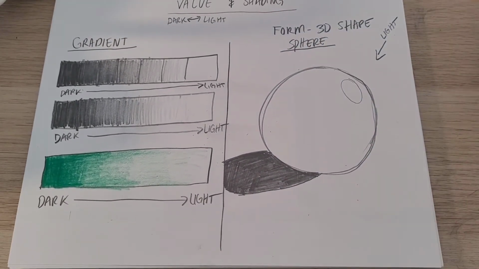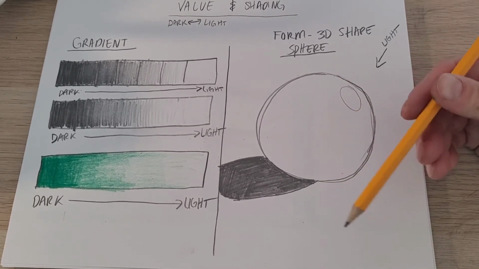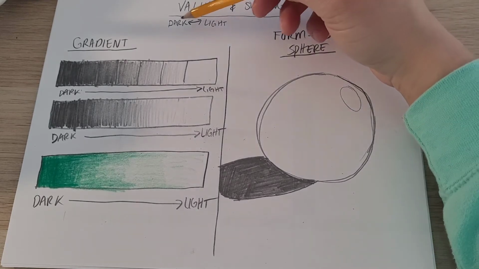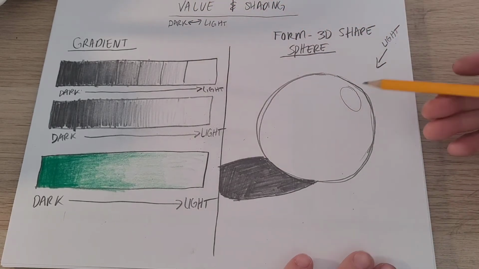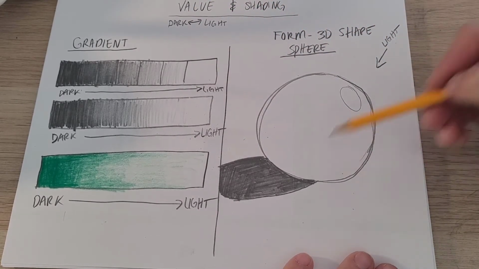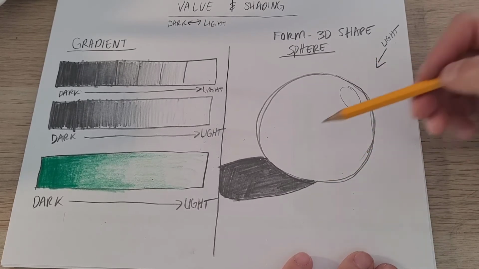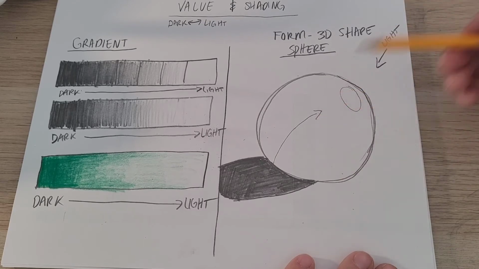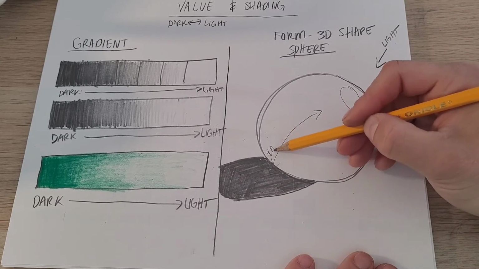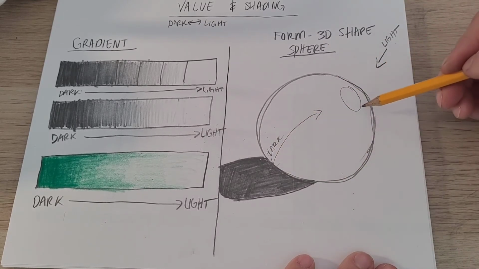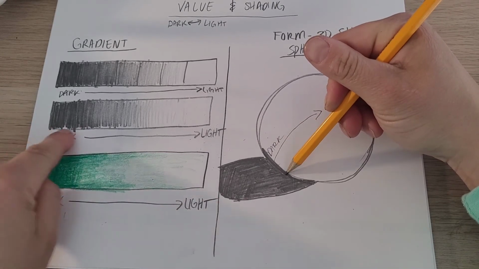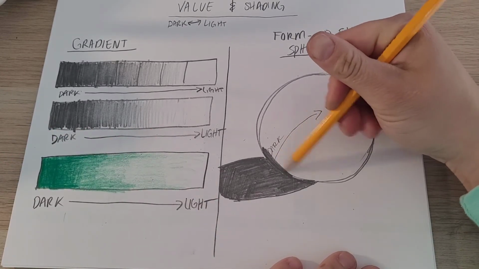From our scale, we're going to color this in with our pencil. All right, now that I have my highlight and my darkest area, I'm going to start doing my shading using that value, dark to light. My dark to light isn't going to go this way because this is my highlight. This is going to go from dark to light this way. So this is going to be the darkest, and this is going to be my lightest. I'm going to start going dark. I'm basically doing this, but I'm doing it on the sphere.